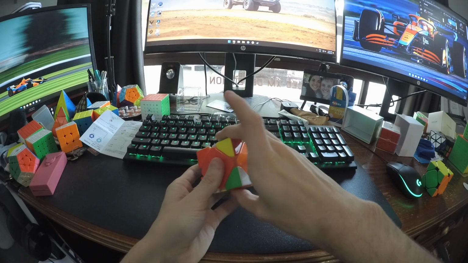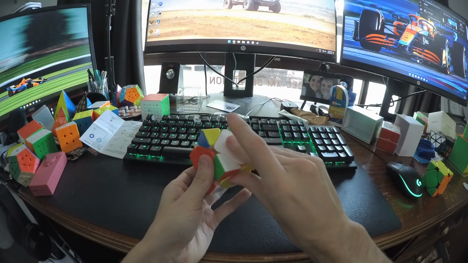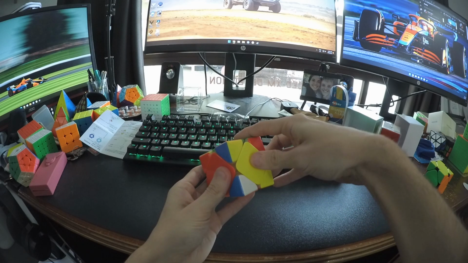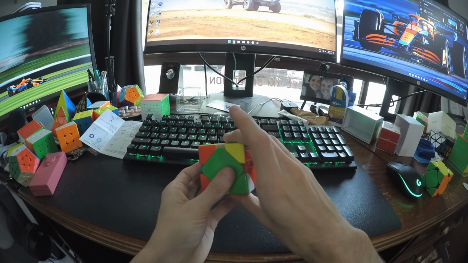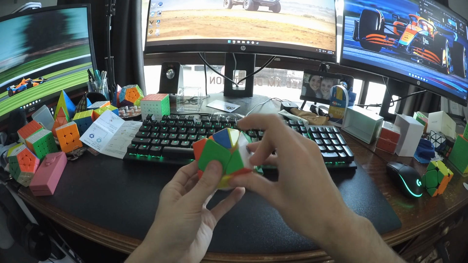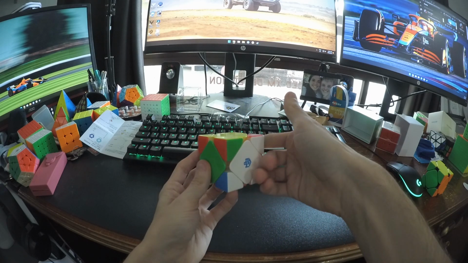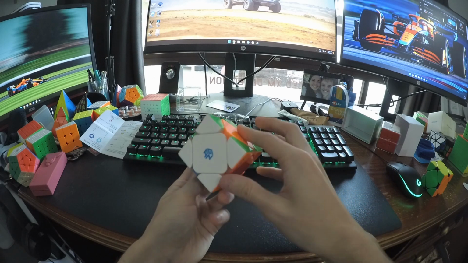and then regrip to here, pull this corner, twist, and then push this back. So it's sledge and then a sledge from the back, squeeze here to turn that, and then the last move is kind of weird, but you just push it down.